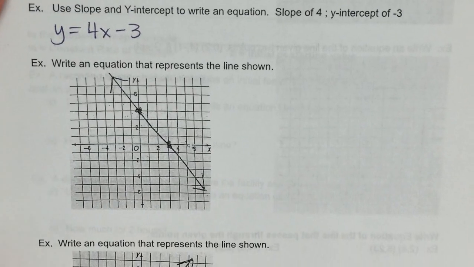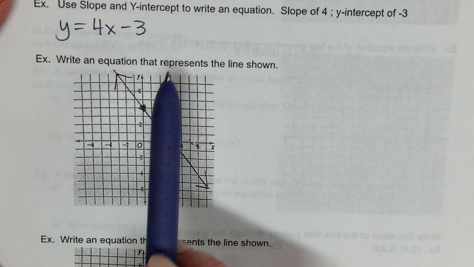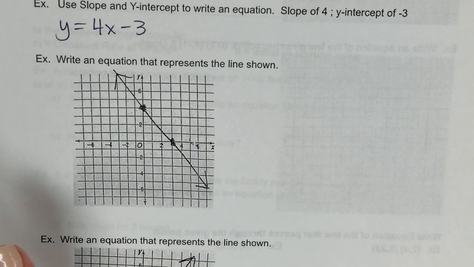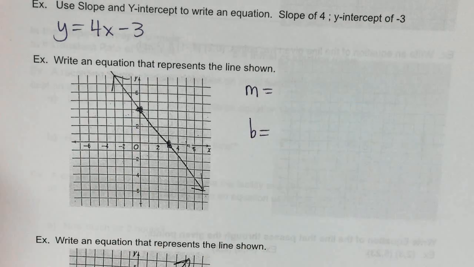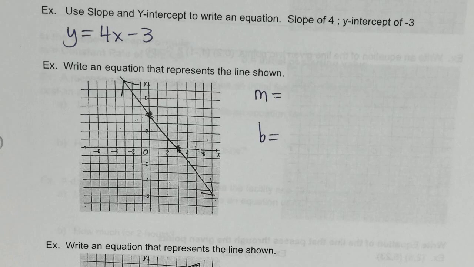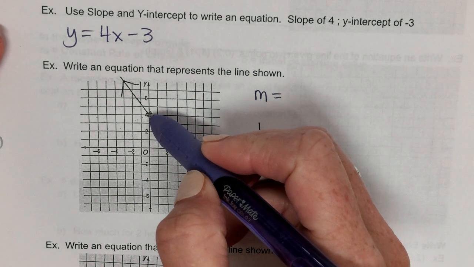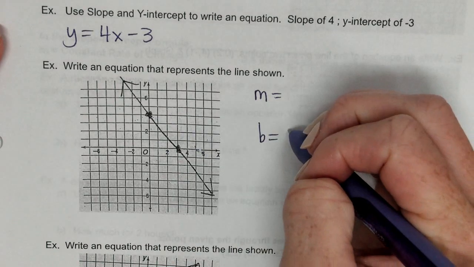All right, so now we're going to take a graph, and we're going to write an equation based on the graph. So last chapter, we were given the equation, and we had to graph it. Now they're going to give us the graph, and we have to write the equation. So what did I just tell you? If you're asked to write an equation, what two things do you need? An m and a b. So I need an m and I need a b. The easiest one to find is the b because it's the one that crosses through the y-axis, right? The y-intercept is the point that touches the y-axis. So simply go to the y-axis and say, where is this touching at? Positive 4.